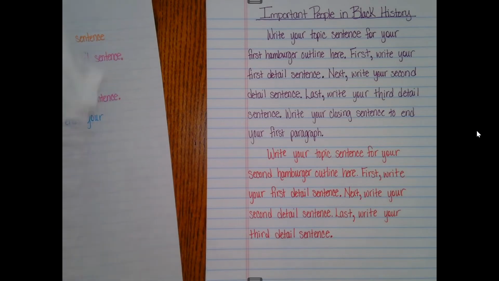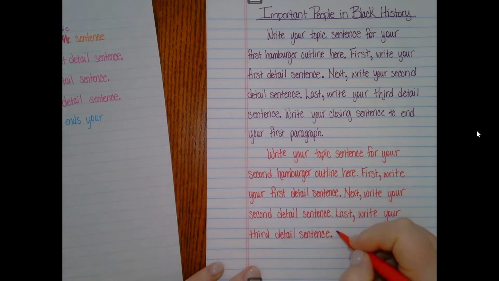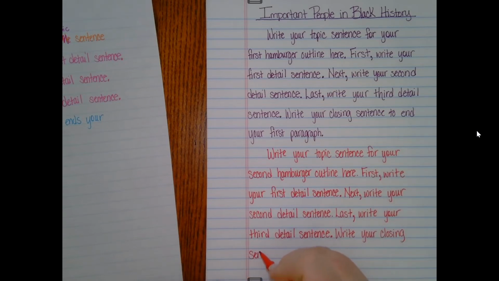If not, then you should only have one sentence left on your second hamburger outline, which will be your closing sentence. So, you're going to continue at your period, write your closing sentence to end your second paragraph.